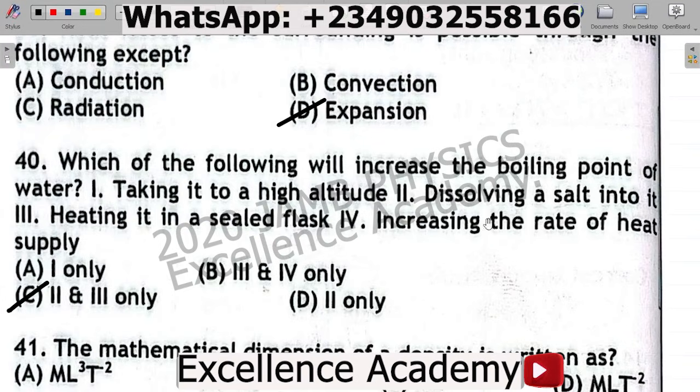Now for II, dissolving a salt into it. You want to note that when salts are being dissolved into water, what happens is that the salt ions interfere with the ability of water molecules to escape into vapor phase. This means that water must reach a higher temperature before enough molecules can break free to form steam. In essence, adding salt would increase the boiling point of water.